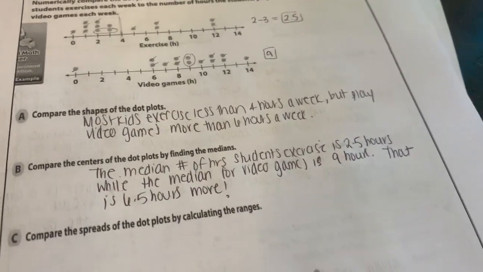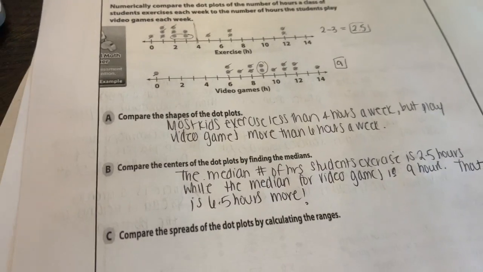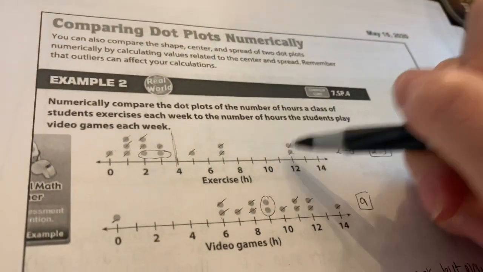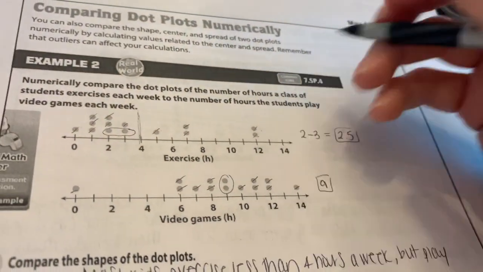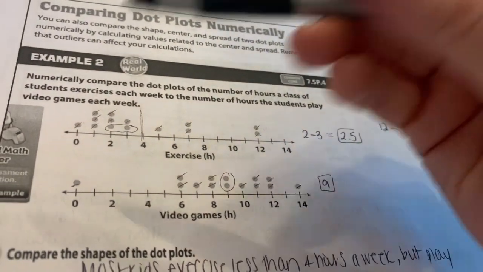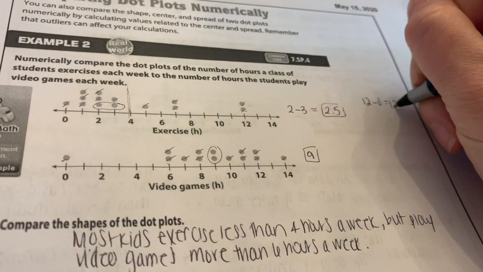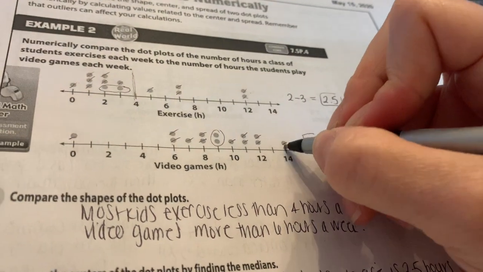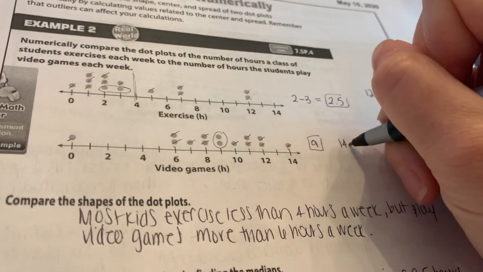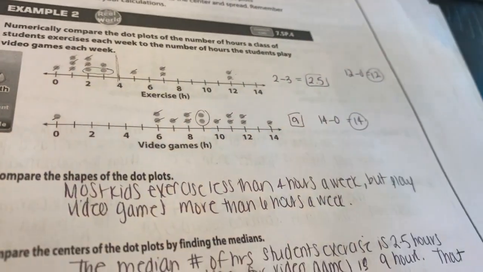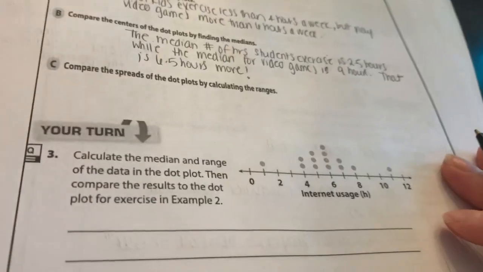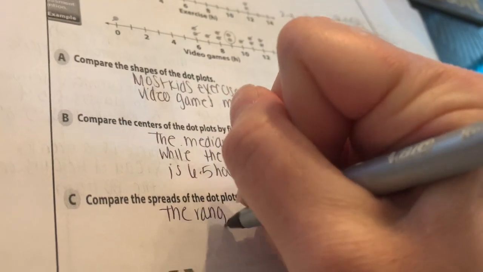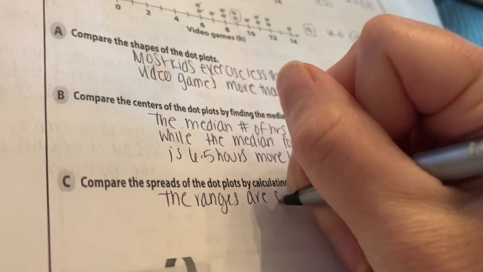Finally, let's compare the spreads by calculating the ranges. To do the range, remember you do the greatest minus the least value. The range for exercise is from 12 down to 0, so 12 minus 0 is 12. Exercise range is 12 hours. In video games it is 14 to 0, so it ranges 14 hours. So the ranges are similar.